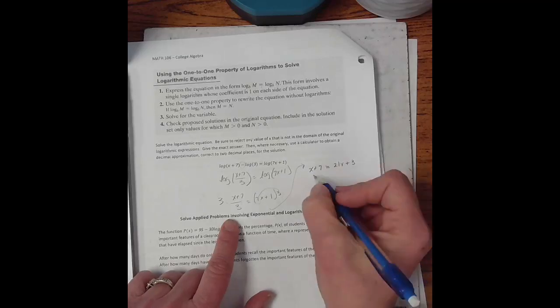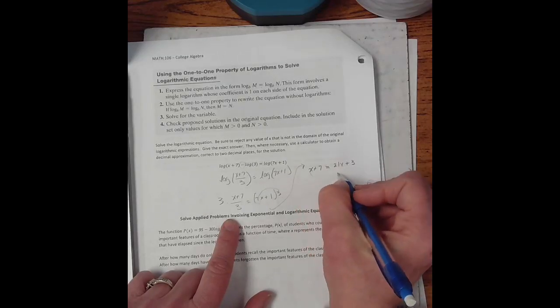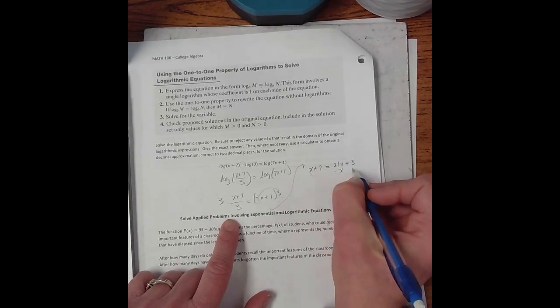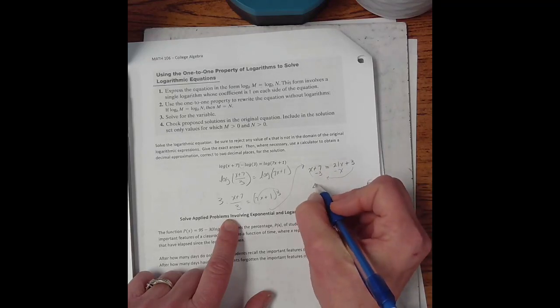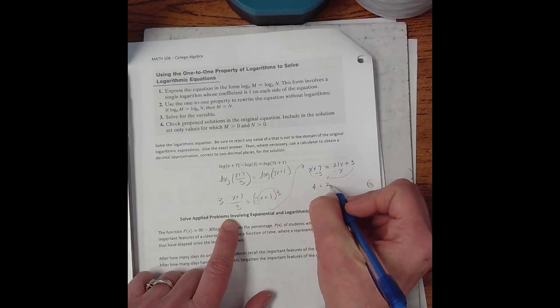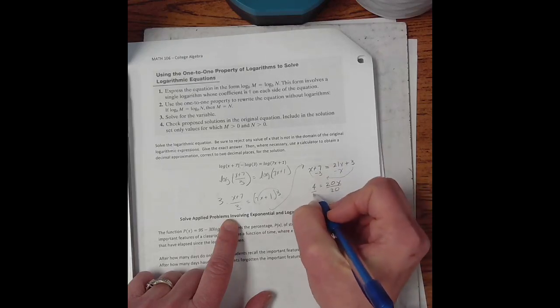So I'm going to move this x to this side, so I'm going to go minus x, and I'm going to move the 3 to this other side, so it's a minus 3. So I end up with 4 is equal then to 20x, and I'm going to divide both sides by 20. So x is going to equal 1/5.